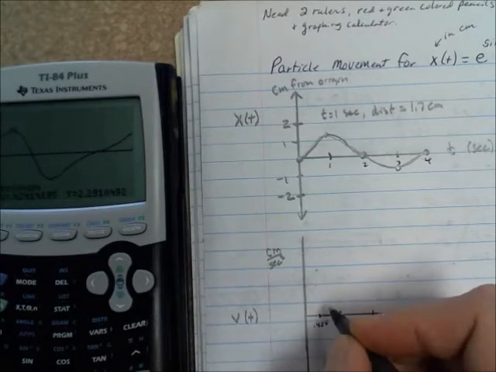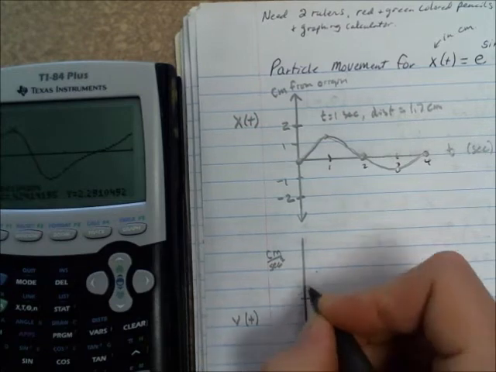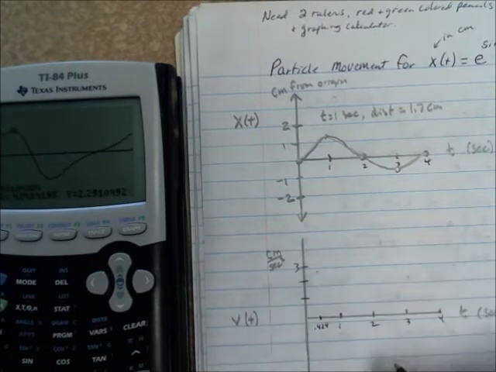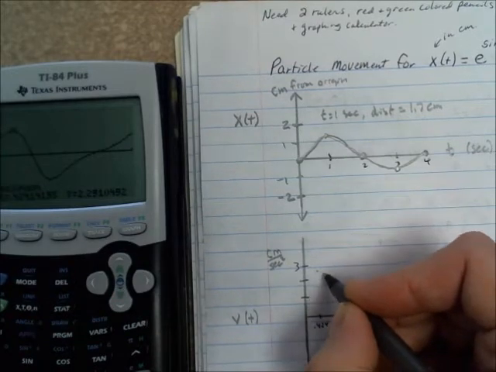At 0.424 seconds, the maximum goes up to 2. So we'll just go up 1, 2 to 3 here. And this is 2.3. So it's up to here.